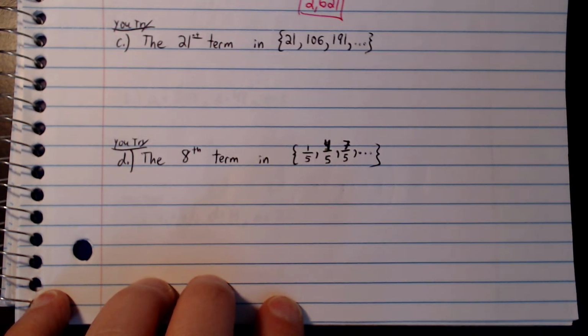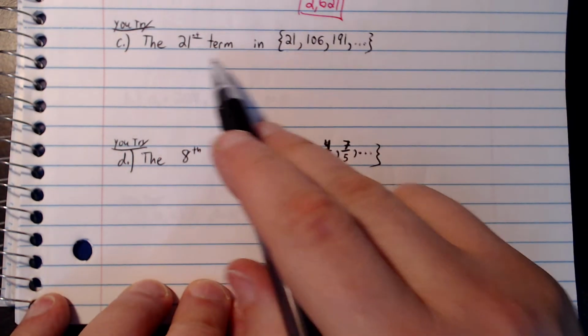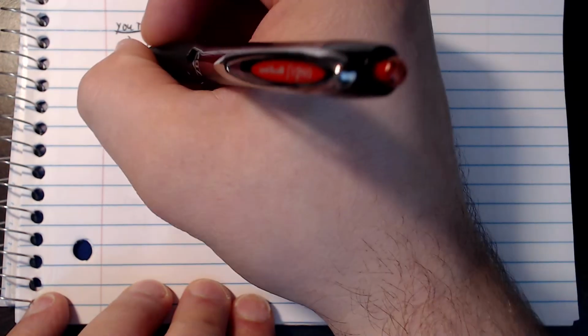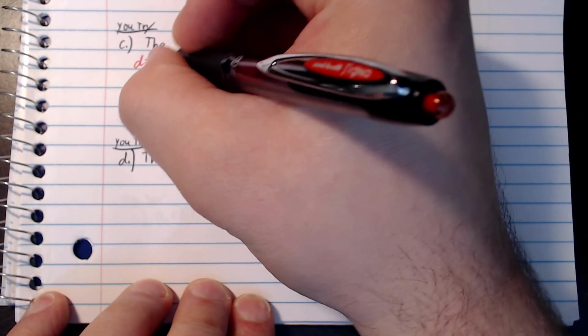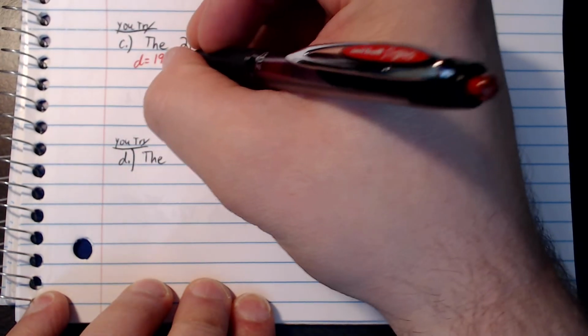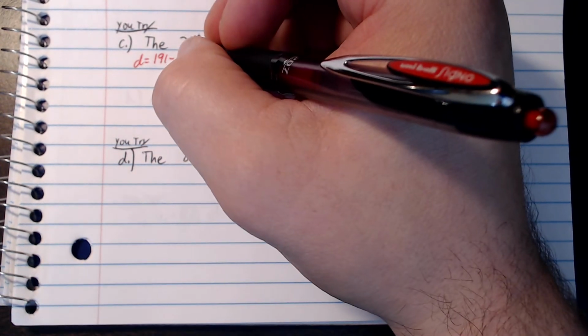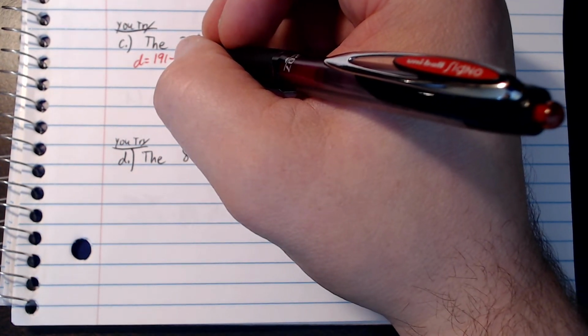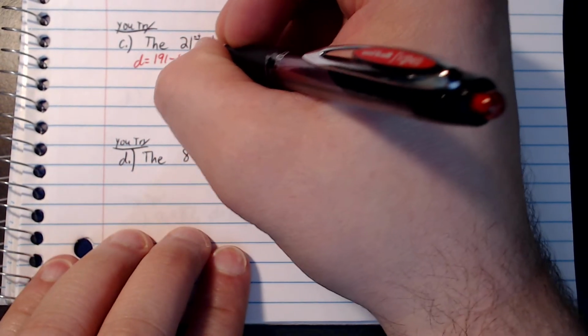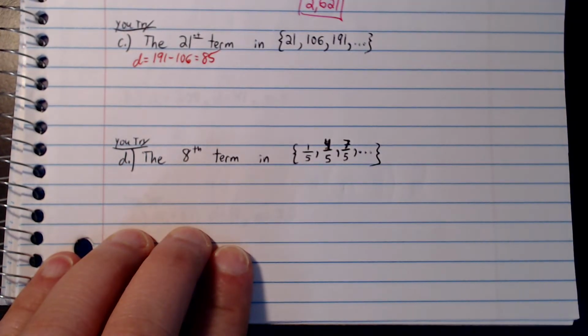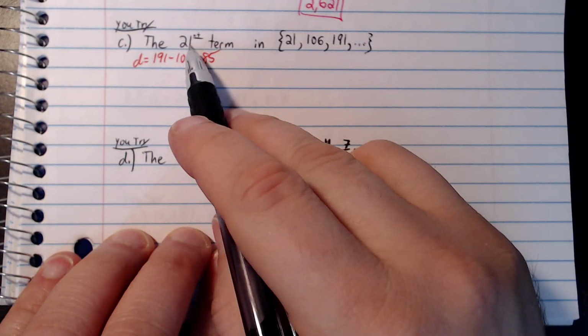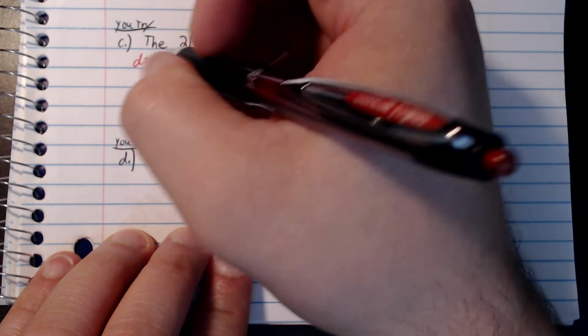All right, let's see. We want to find the 21st term. We need to find our common difference first. So 191 minus 106 is 85. So our common difference is 85. N is 21, and the first term is 21 as well.